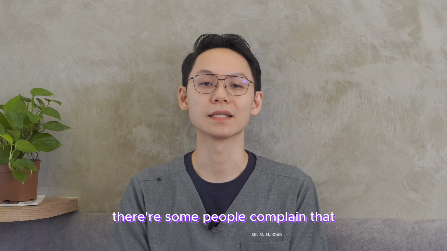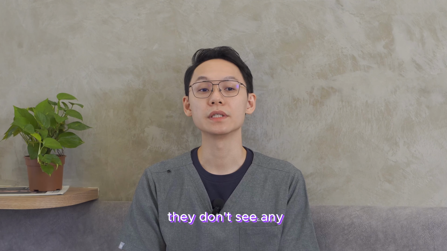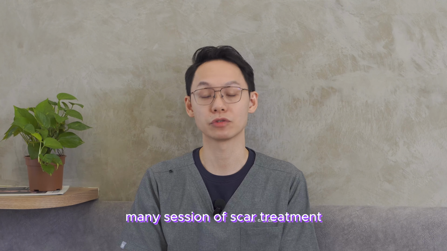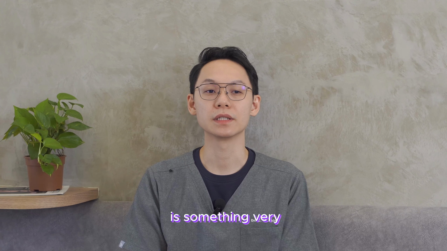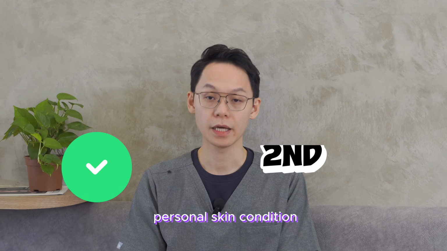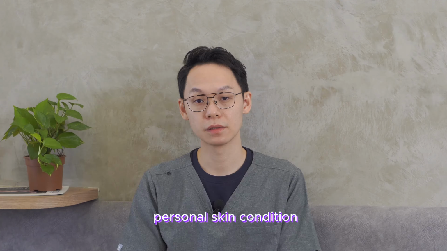And the second one, the surgical method, is where we cut open the scar and do suturing to close up the scars. There are some people who complain that they don't see any positive result after many sessions of scar treatment. First of all, it's very, very difficult to get a good result. Second is your personal skin condition.